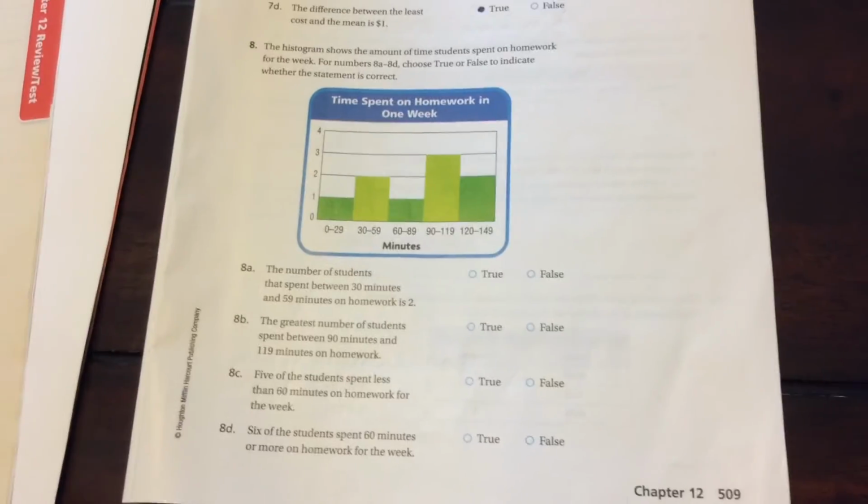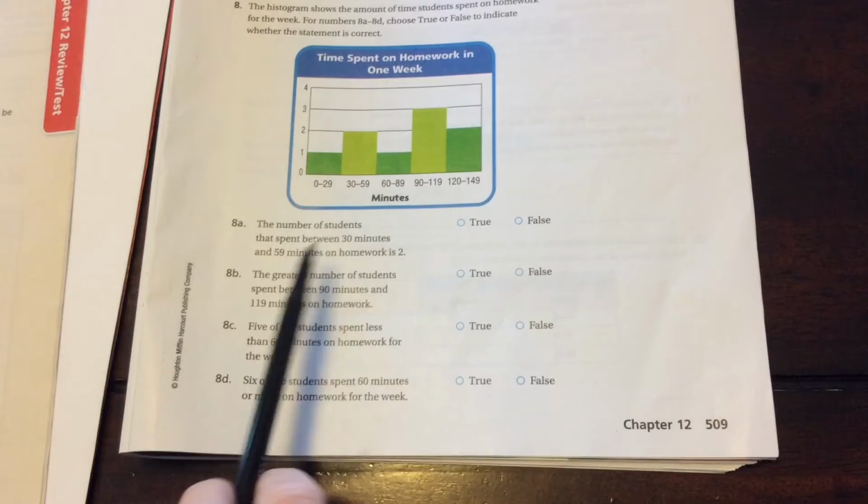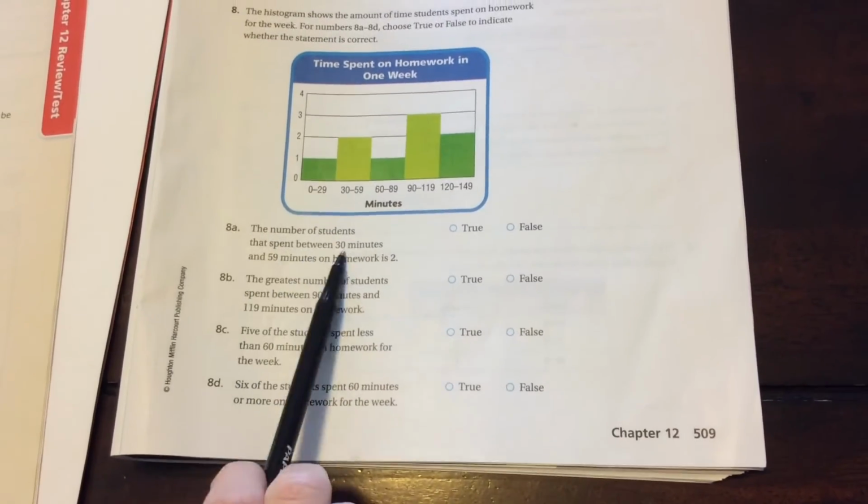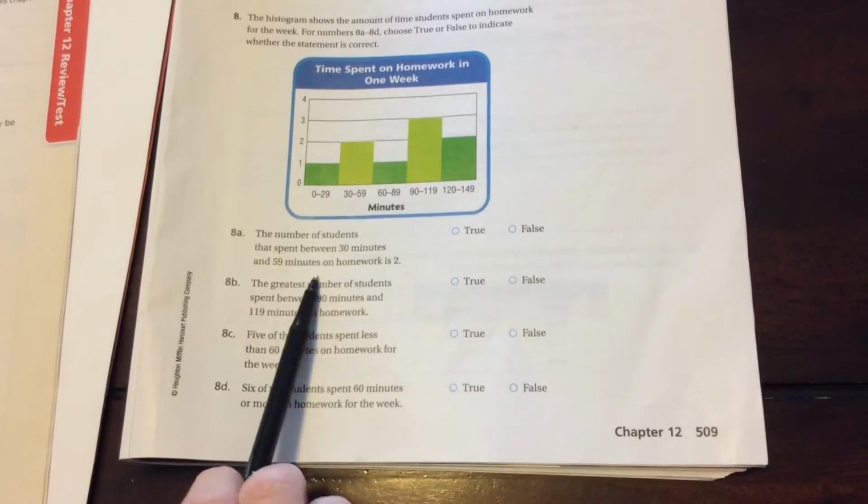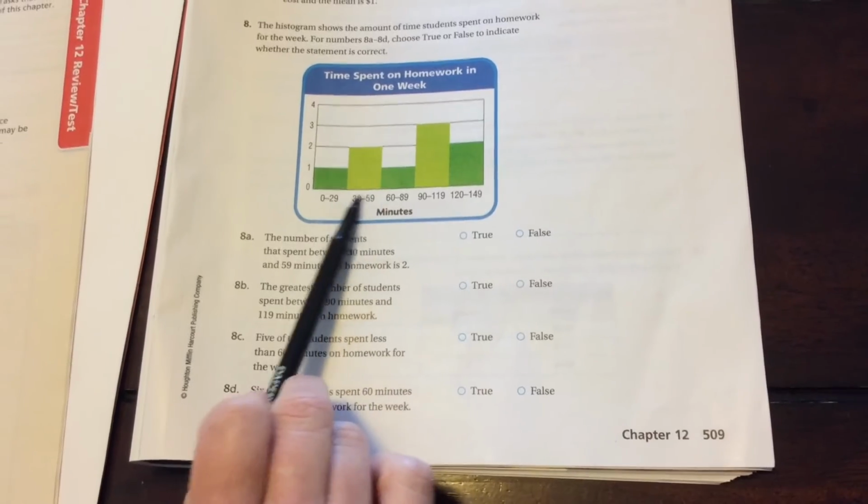Number 8. The histogram shows the amount of time students spent on homework for the week. For numbers 8A through 8D, choose true or false to indicate whether the statement is correct. So 8A, the number of students that spent between 30 minutes and 59 minutes on homework is 2. So 30 to 59 is this, and it's 2, so that's true.